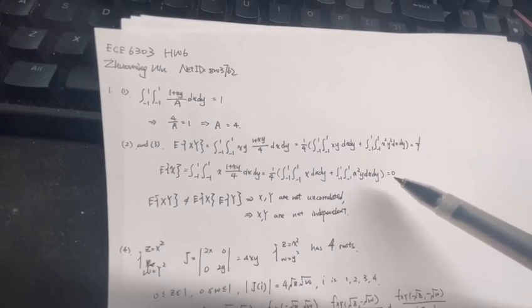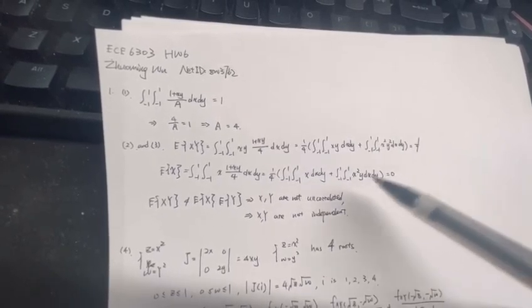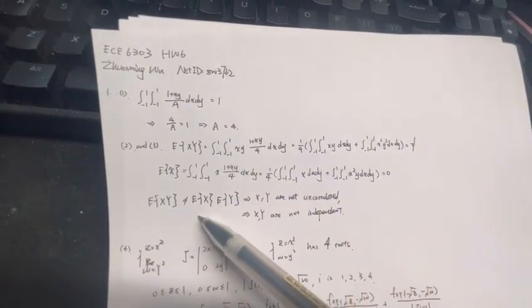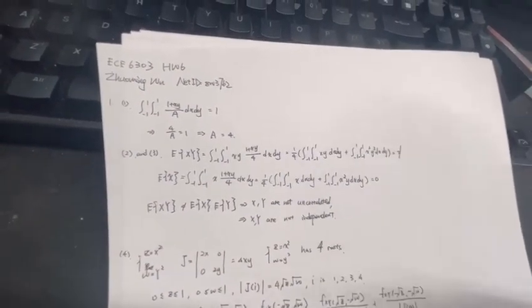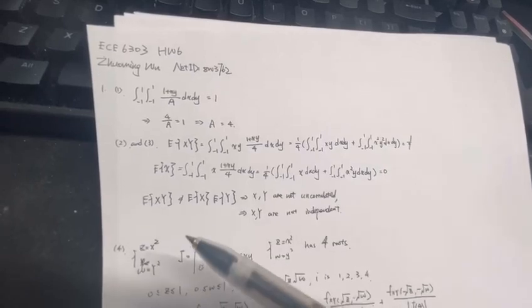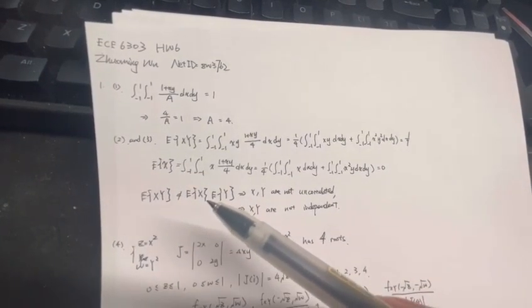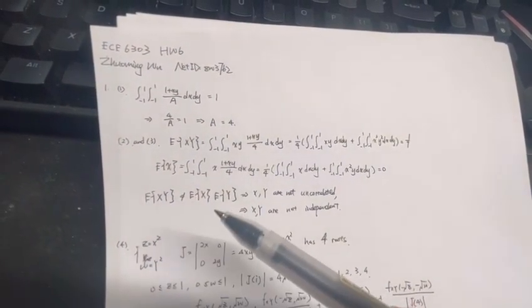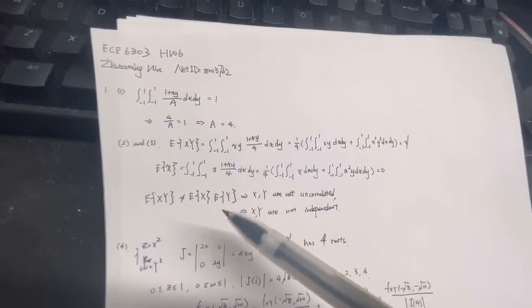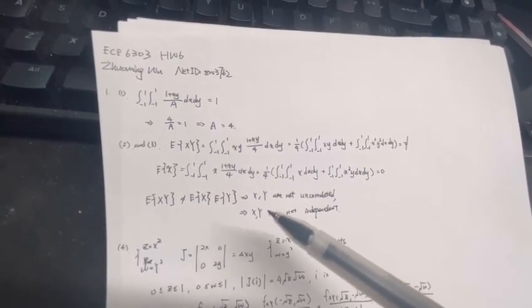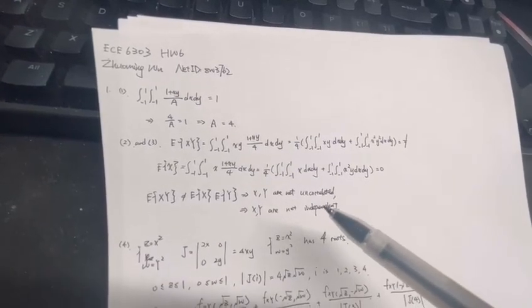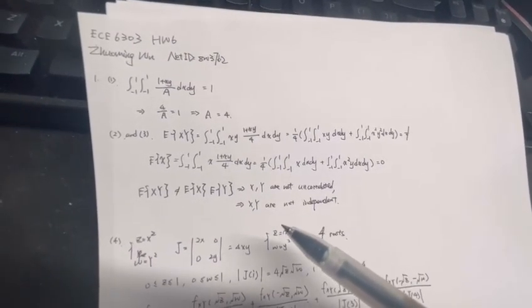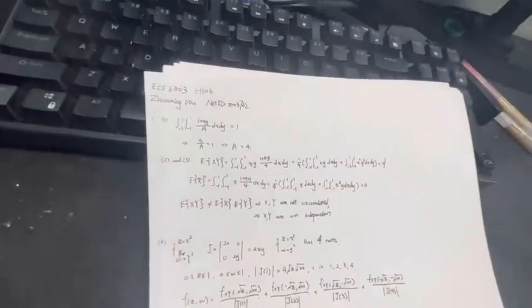I do not need to calculate E[Y], since E[X] times E[Y] will be 0, because E[X] is 0. So we find that E[XY] does not equal E[X] times E[Y]. This gives us the conclusion for these two questions: X and Y are not uncorrelated, and X and Y are not independent.